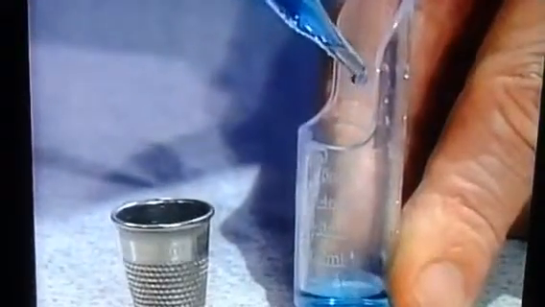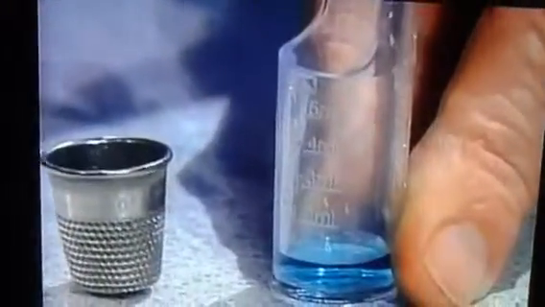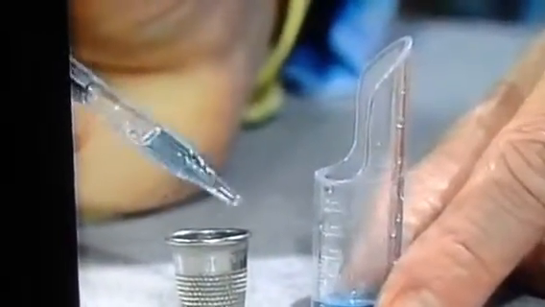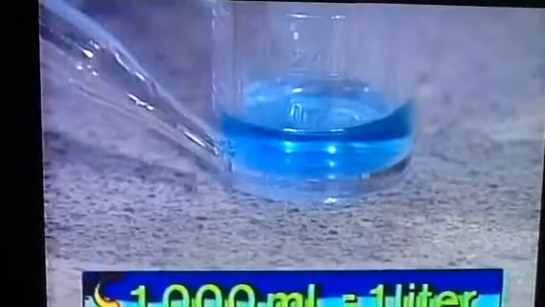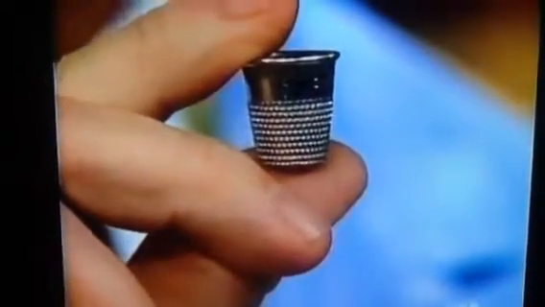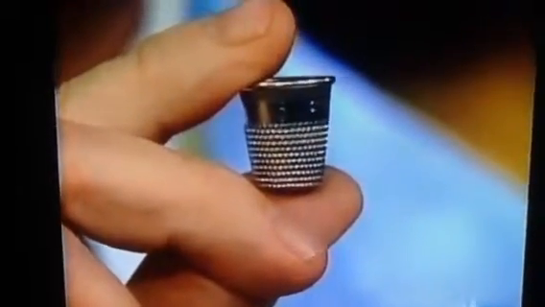To give you some idea of how small a milliliter is, 1 milliliter is about the equivalent of 20 drops of liquid from this eyedropper, or it would take 3 milliliters to fill our thimble with liquid. So, as you can see, a milliliter is a very small unit of capacity, and it takes 1,000 milliliters to equal 1 liter. Or it takes the capacity of 333 1/3 of these thimbles filled with liquid to equal 1 liter.